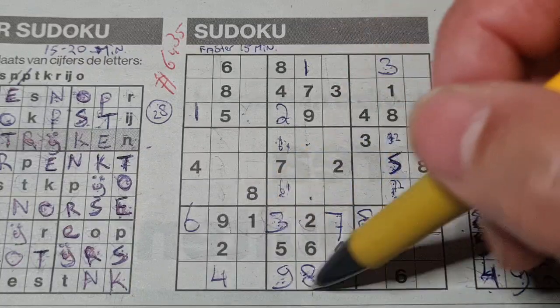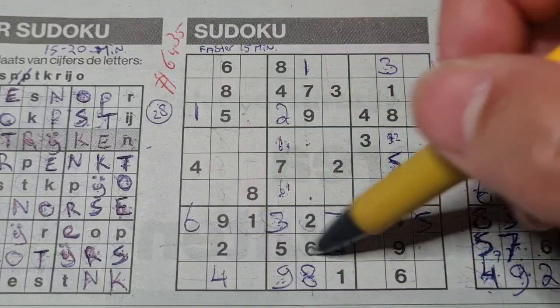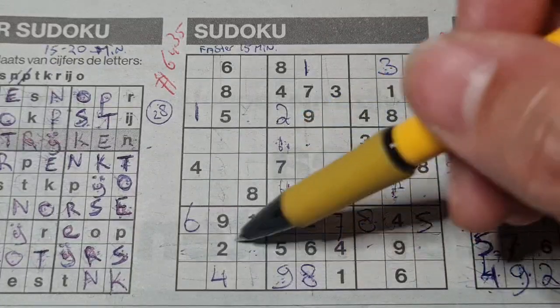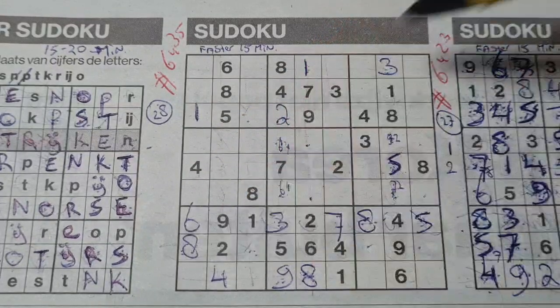So we have 8 in this row, 8 in the last row. So the row between, the only 2 places left for 8 should be here or there. We see an 8 in the third column, no 8 there. 8 should be there.